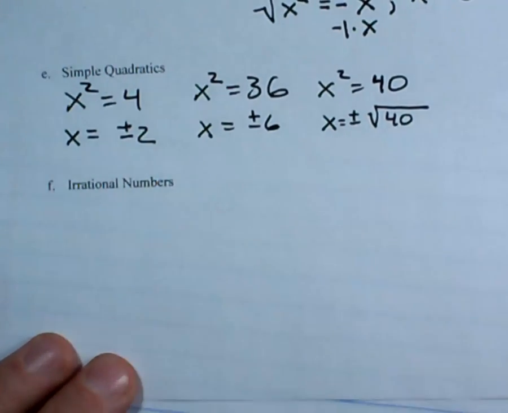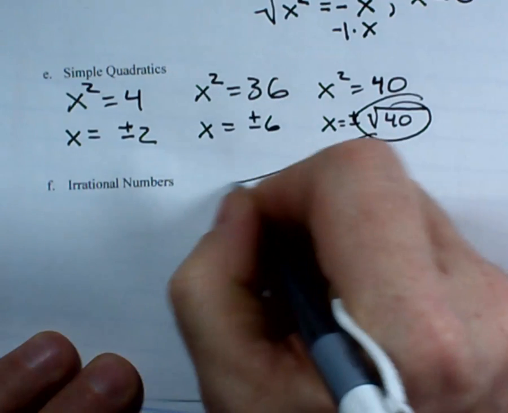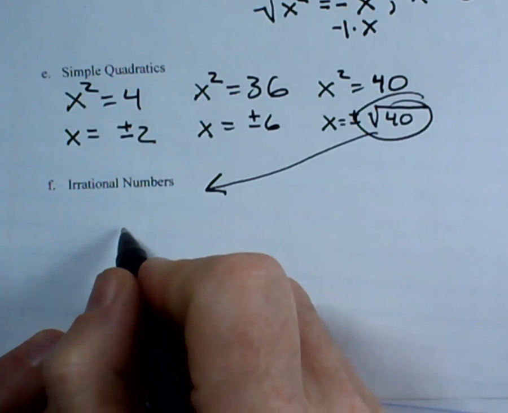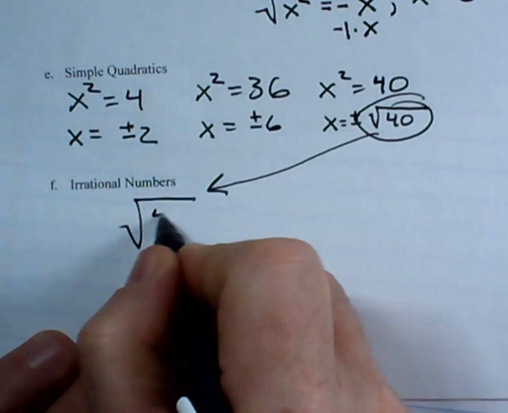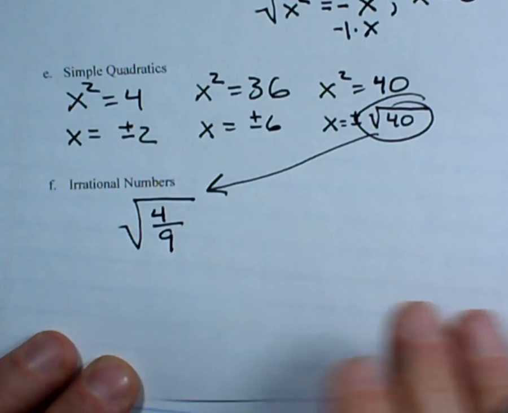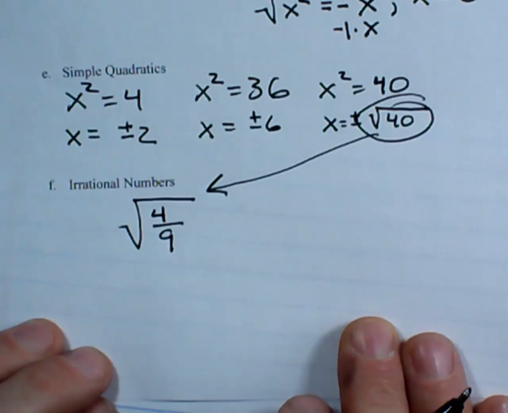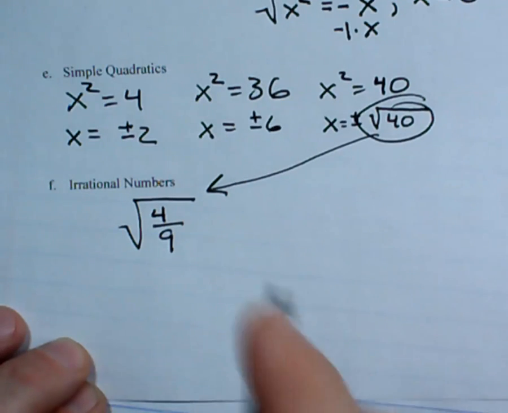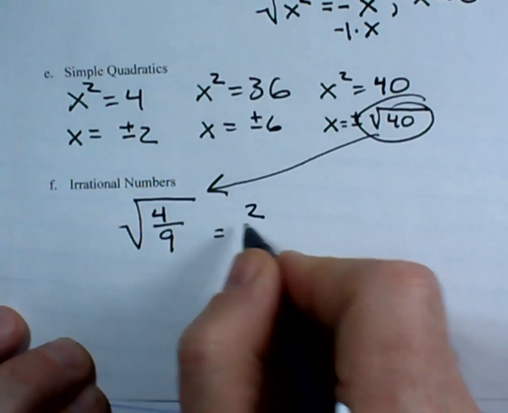All right, this right here is an irrational number because, like what Keith said, it couldn't be written as a whole number. Really, it couldn't be written as a fraction. Look at this. This is not an irrational number. This is a rational number. Does anybody know what the square root of that fraction is? 2 is on top.